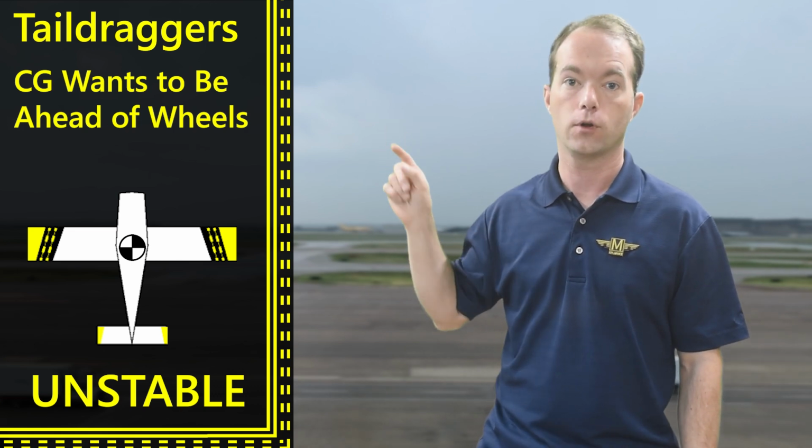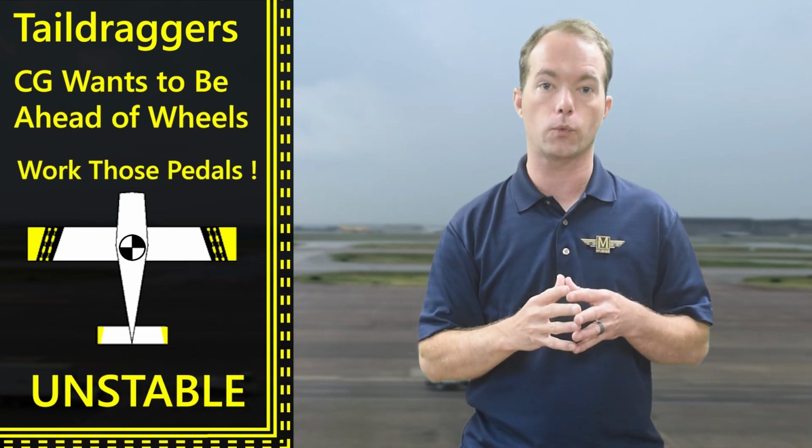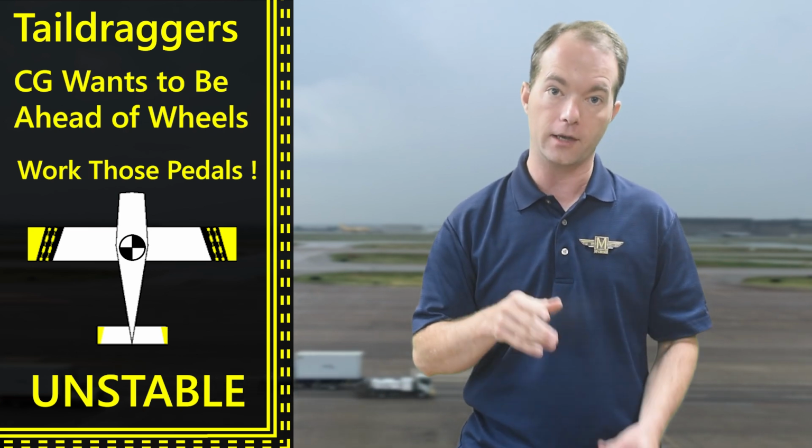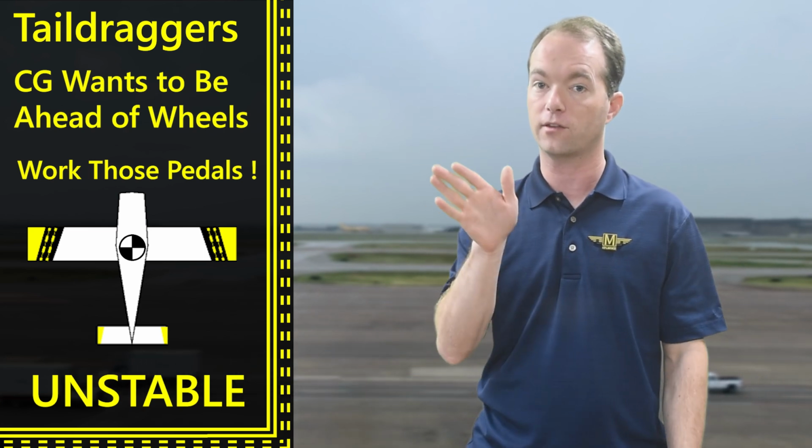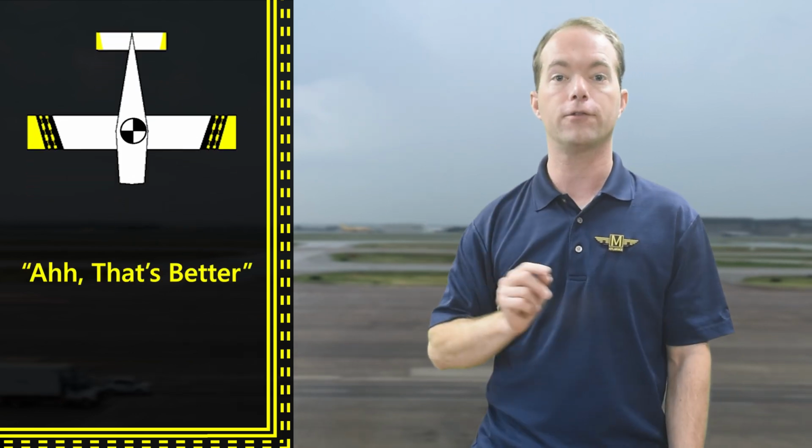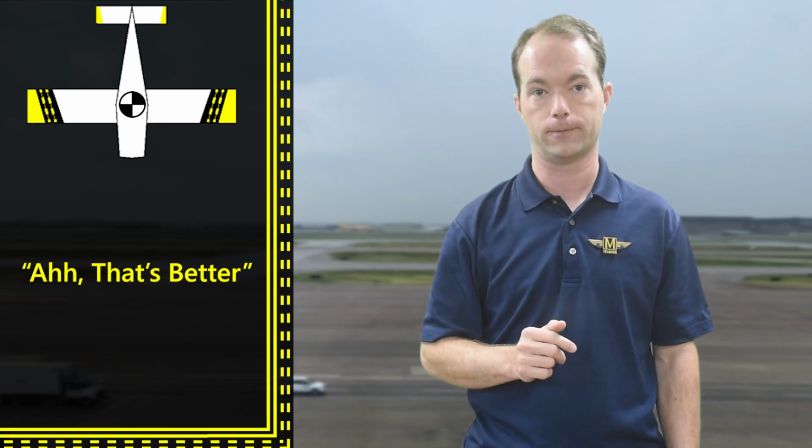You must really be on the rudder and aligned when you land, because if you plant those mains and the plane is moving sideways at all, you'll have a torque created between the wheels and the aft CG, and torques like to twist things. You'll quickly end up backwards, and those pedals in a taildragger are really important.